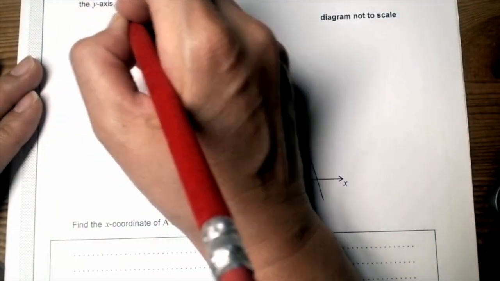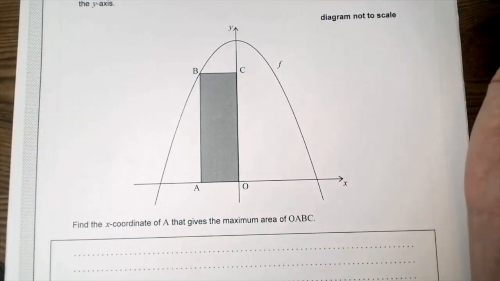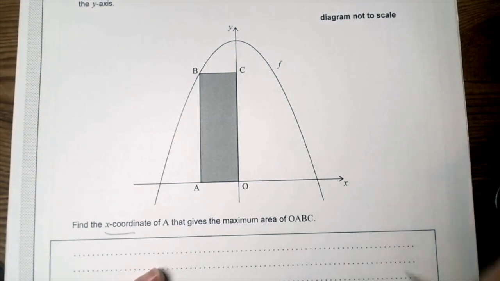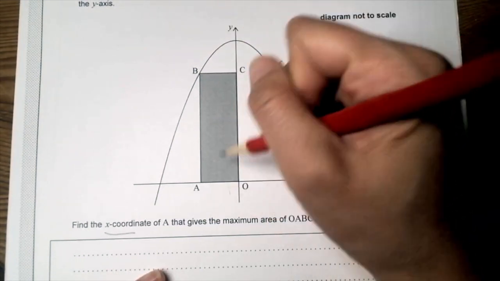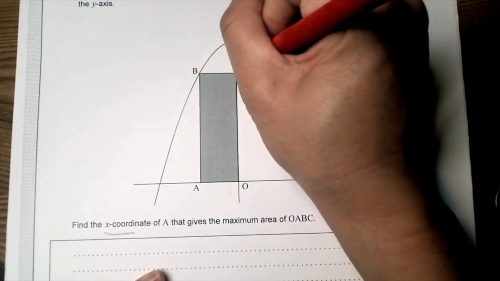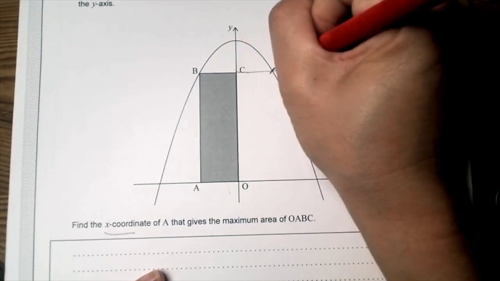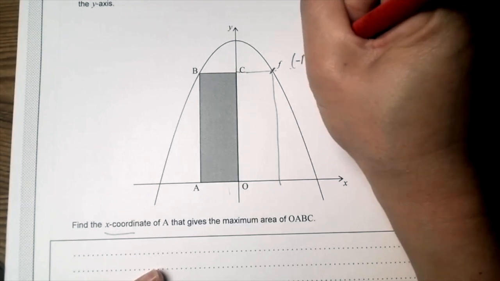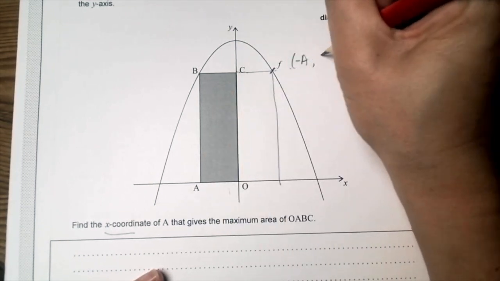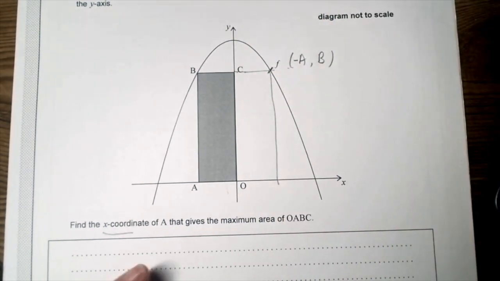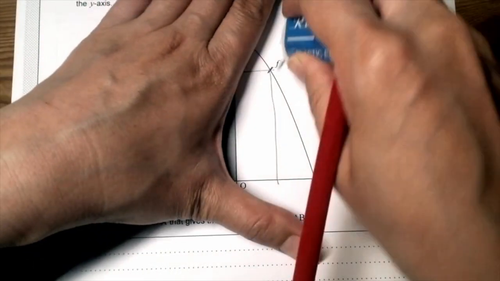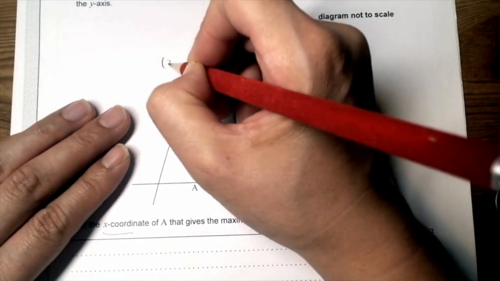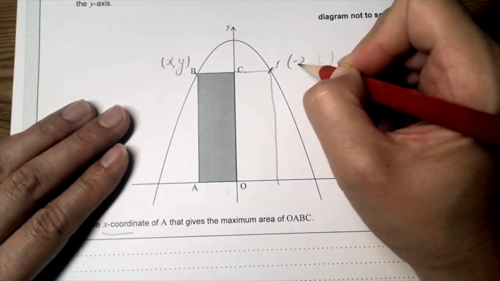Moving on, another function question, but this time with a parabola. It's quadratic and about the maximum. So let's see what we have. So A, B, C, D. This is a parabola, so this point should also be negative a, because the other side is flipped. So the notation is not really right, and to avoid the confusion, we take it away. So if this is (x, y), this is (negative x, y).